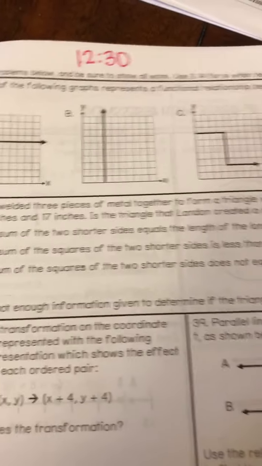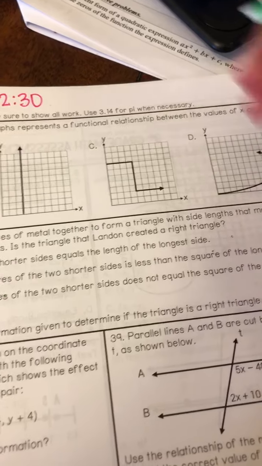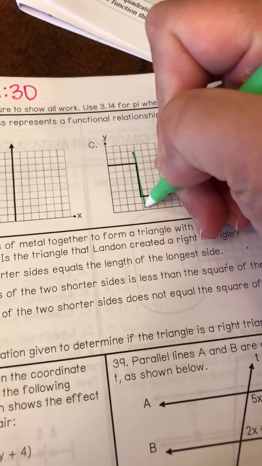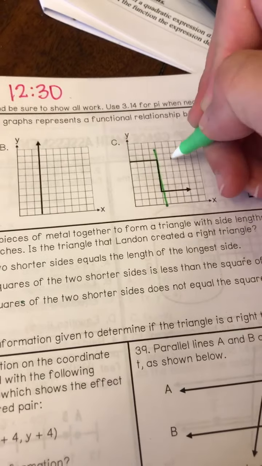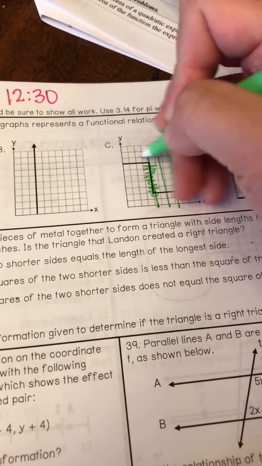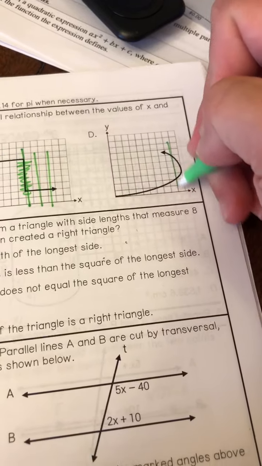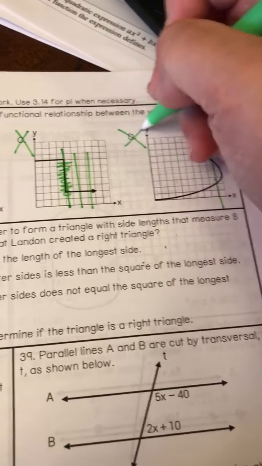So the first question asks you, which one of these shows a functioning relationship between the values of x and y? The first thing that should come to your mind when you're looking at graphs is the vertical line test. We want to know which one of these graphs passes the vertical line test. That means when you draw vertical lines, each vertical line can only hit your graph one time. If you look at C, it's hitting your graph all over in this general area, so that does not pass. This fails the vertical line test.